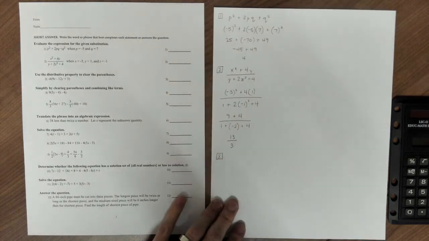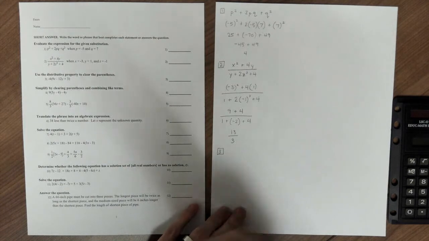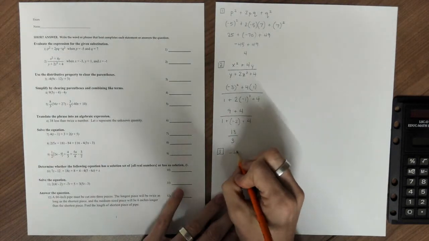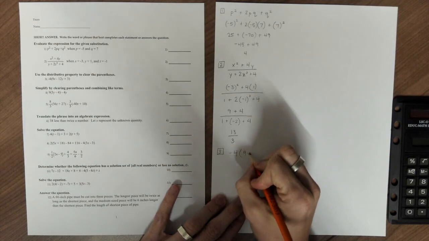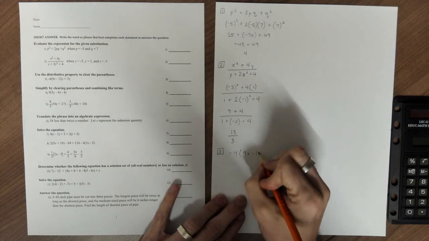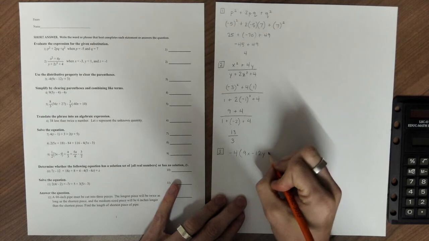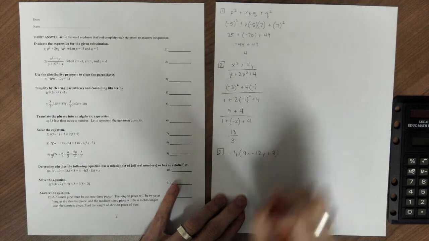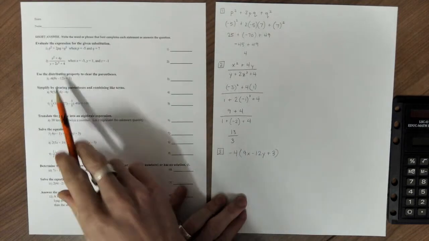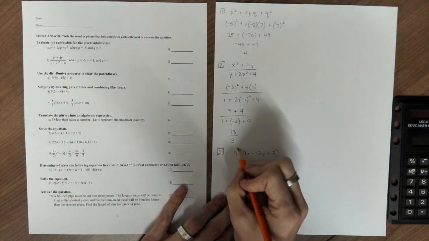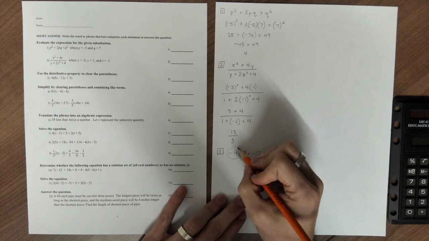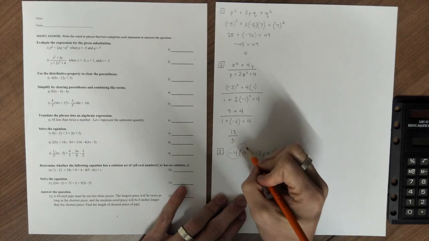Okay. We have -4 and 9x minus 12y plus 3. So basically what we're going to do, and it says use the distributive property to clear away the parentheses. So basically what it's saying is we're taking this -4 and then we're distributing it into each one of these, right?